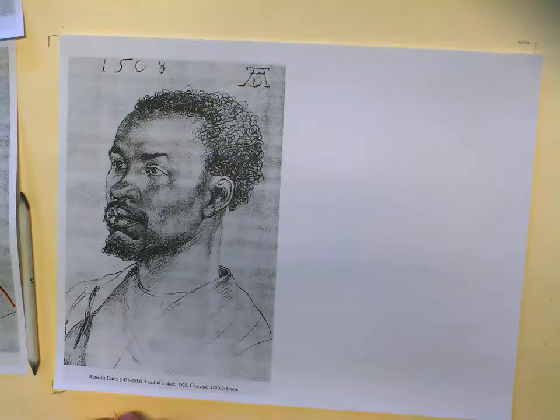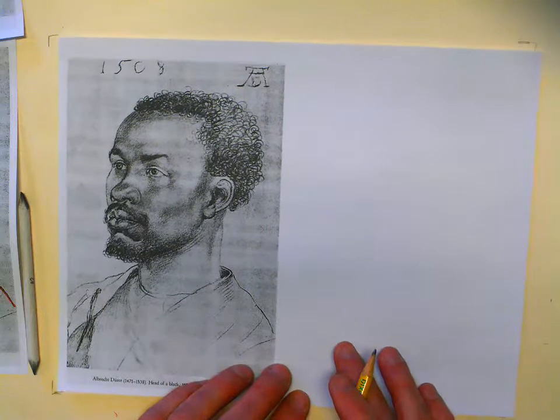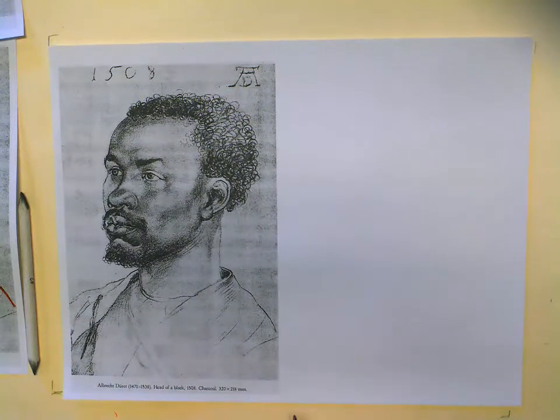So what we're looking at here is called the Head of a Black. I really like this portrait. I love drawing this portrait with my students because this man has a very noble look about him, and Albrecht Durer draws him with such dignity and grace that it's really something to behold. And we'll see that as we get going with it.